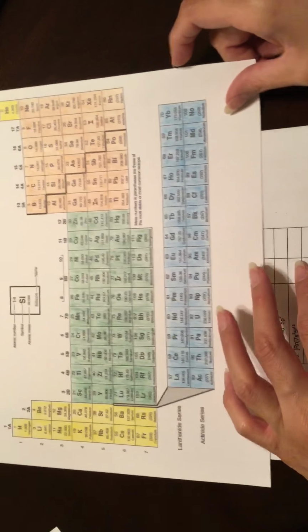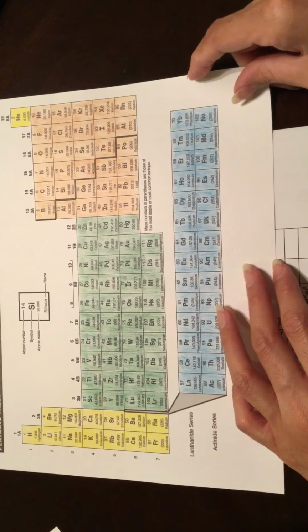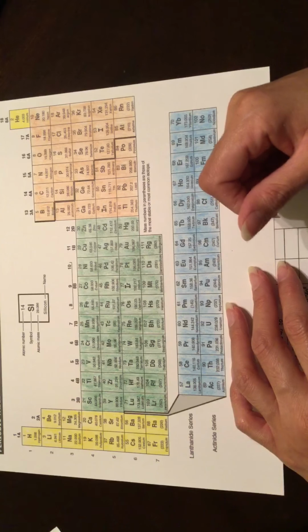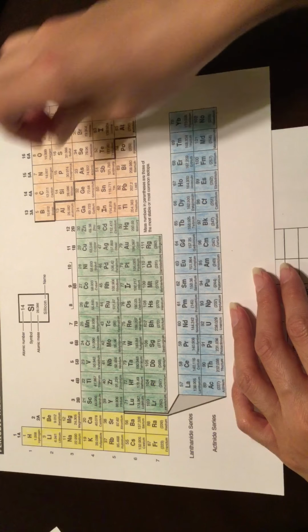All right, going on to phosphorus. And again, you can actually stop this video and do it yourself, and then keep on going to double check yourself and see if you got it right. So let me do phosphorus.